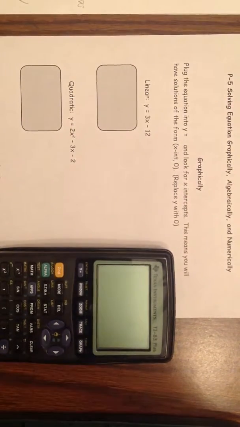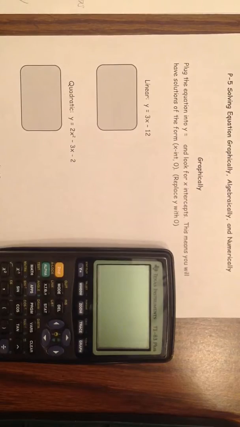Today, we're going to look at solving equations graphically, algebraically, and numerically. Our first focus is that we can solve equations graphically, so you're going to need your graphing calculator with you. What you want to do here is plug your equation into y equals on your calculator, and if you're solving for x, you want to look for the x-intercepts.